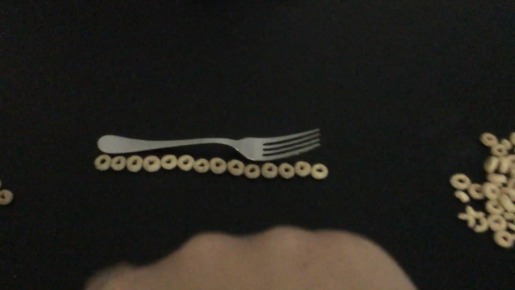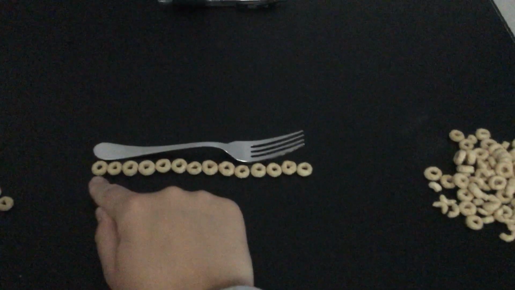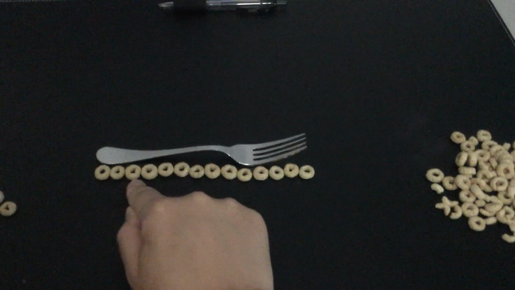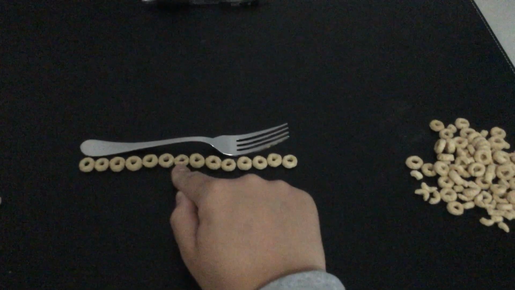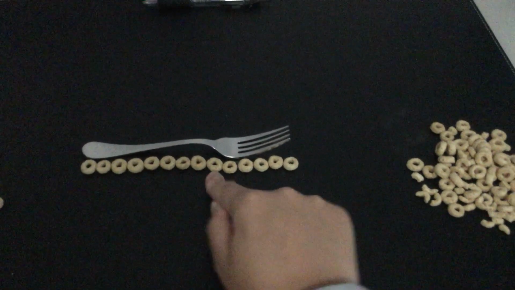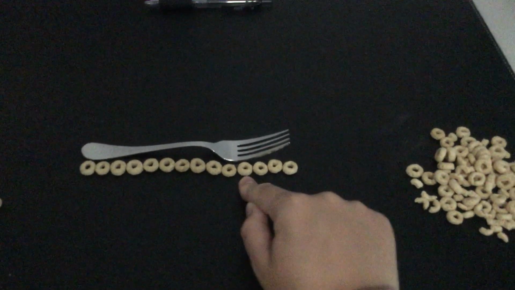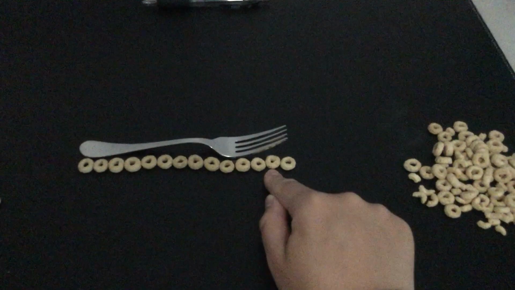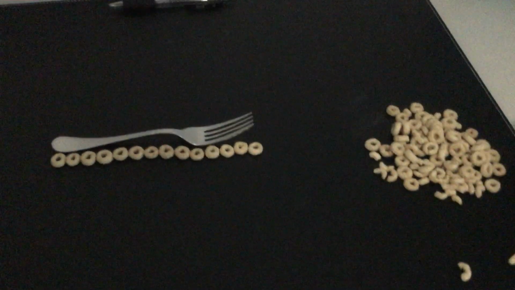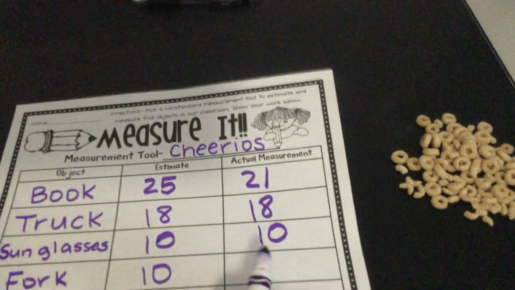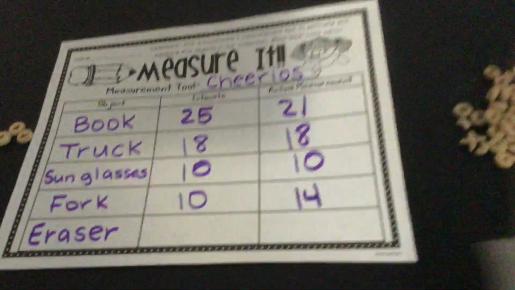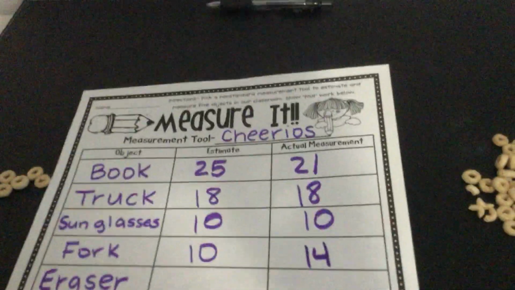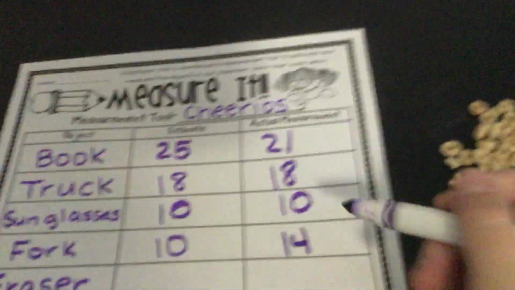Okay, so our guess was 10. Let's see and check if we're right. Count with me. 1, 2, 3, 4, 5, 6, 7, 8, 9, 10, 11, 12, 13, 14. So it's a little bit off. 14. Good.